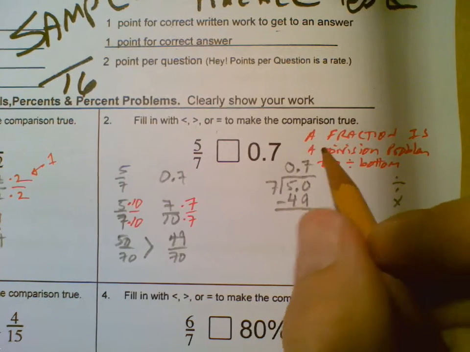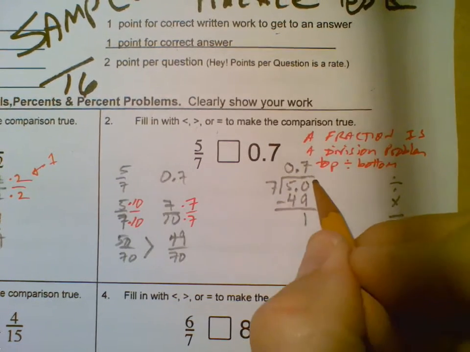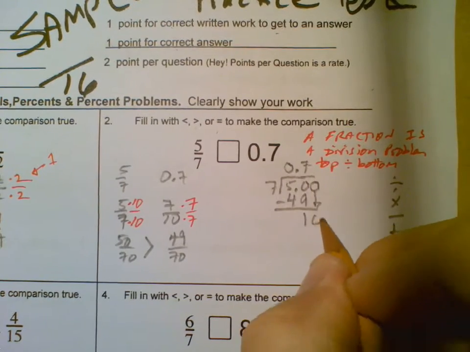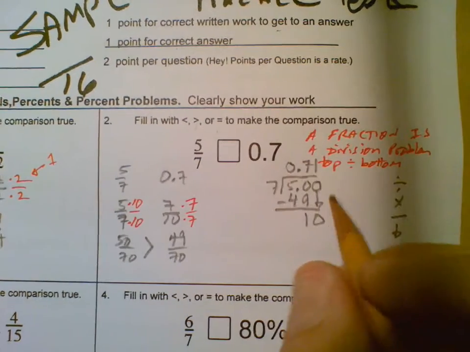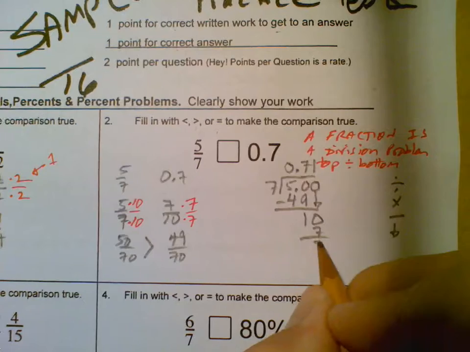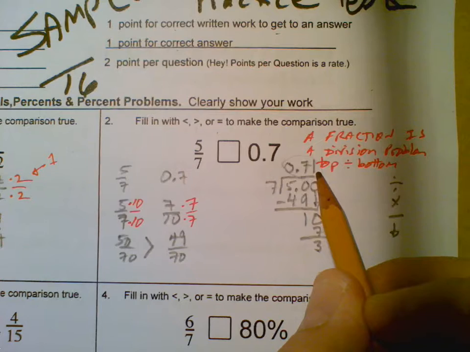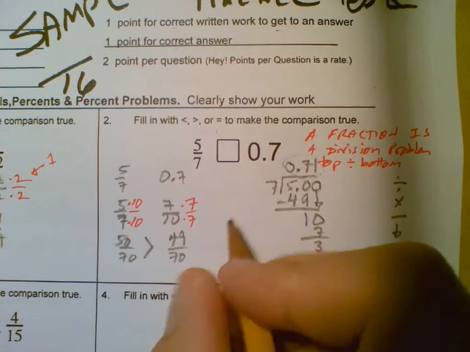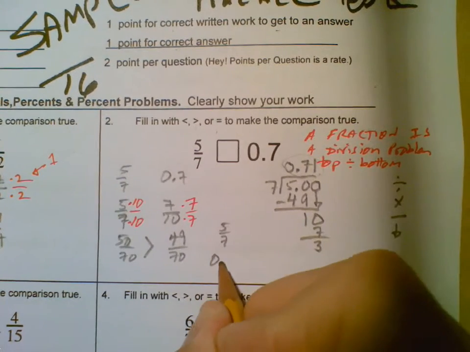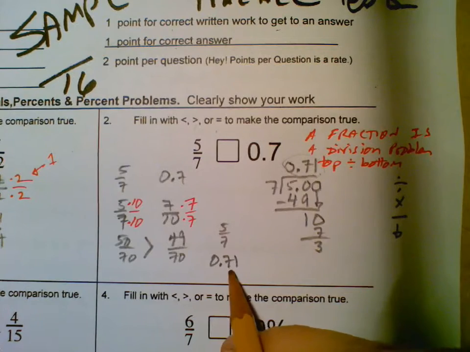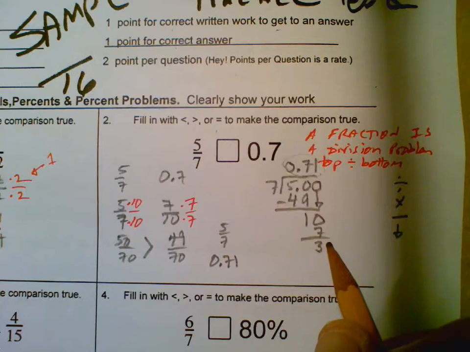And I can't make my comparison yet because look, these two match. So let's add another 0 and bring it down. How many 7s can I get out of 10? Well, I can get 1. 1 times 7 is 7. There's 3. But I notice I'm at a point now that I actually can make my comparison. So 5 7ths is the same as 0.71, and it looks like it keeps going. So we haven't really ended this problem, but we've gotten far enough where we can make a comparison.